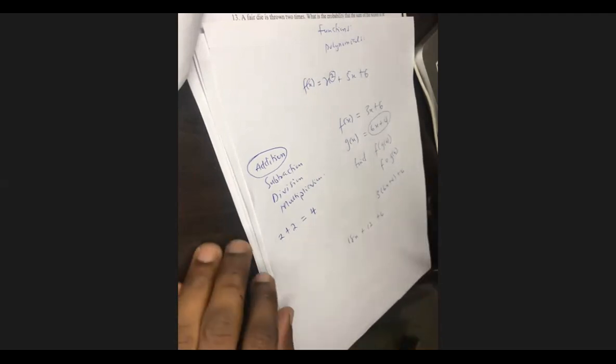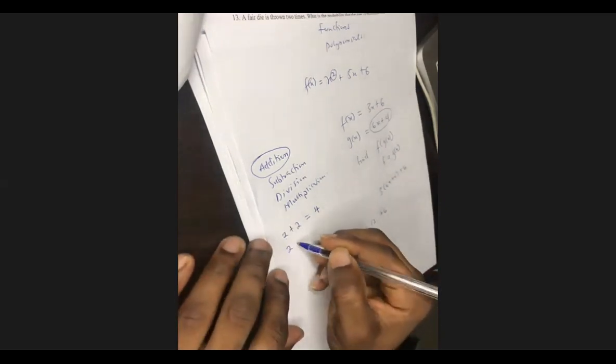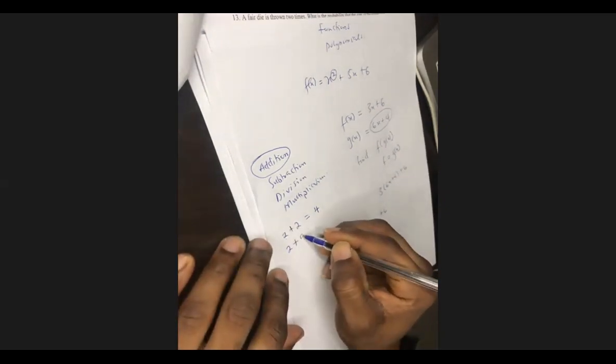Now the next one is a number and a variable. So give me any variable. We represent numbers by x, right? A, m, b. So I would say 2 plus a.